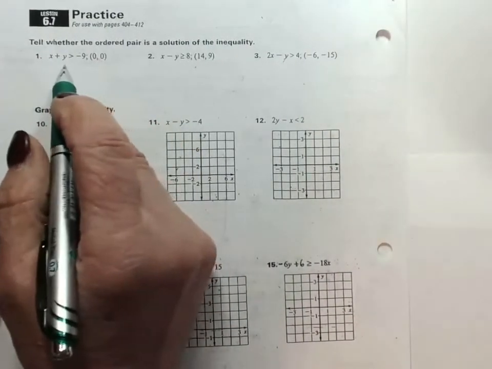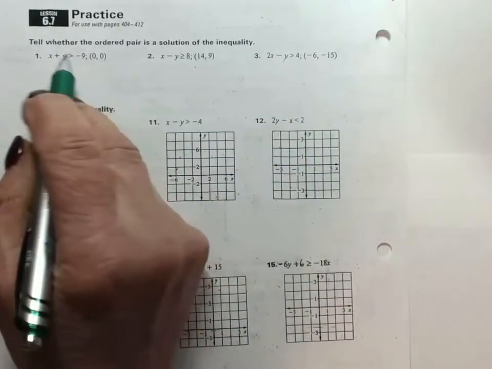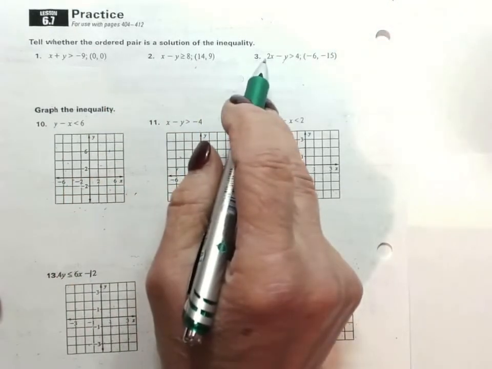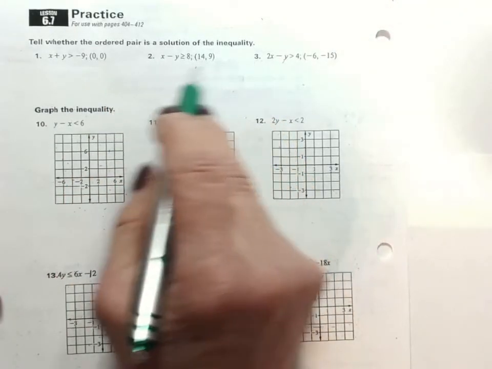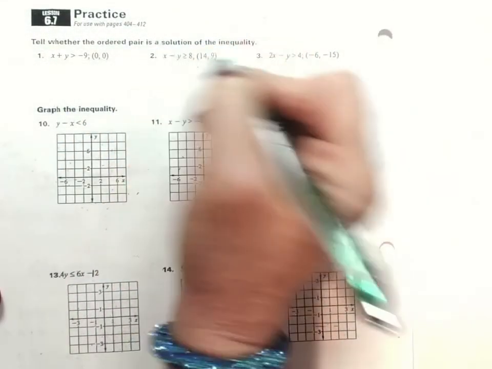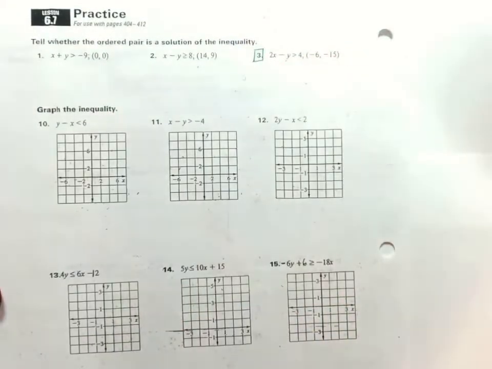Now I want to make sure that you know how to do these problems. It says tell whether the ordered pair is a solution of the inequality. So I'm sure you're not going to have any trouble with number 1. So let's do number 3.